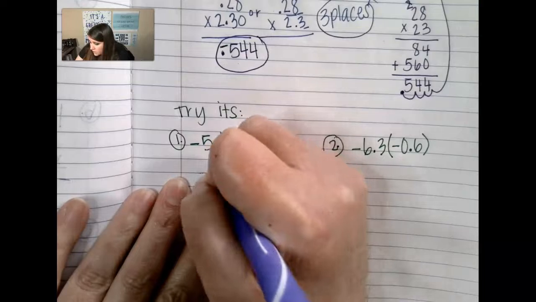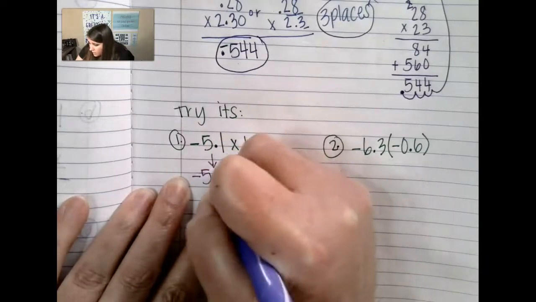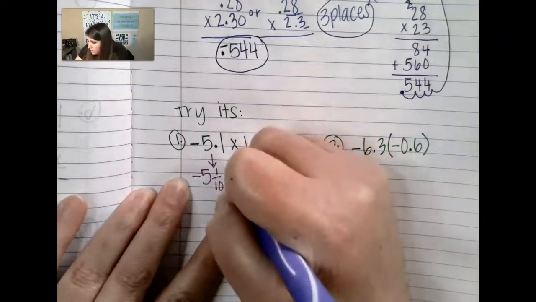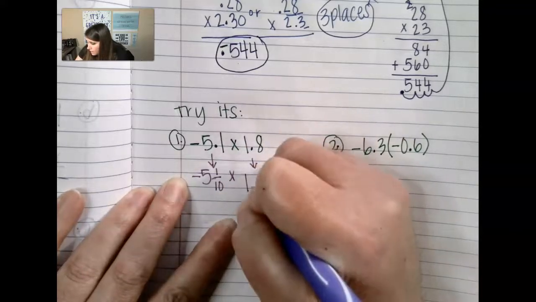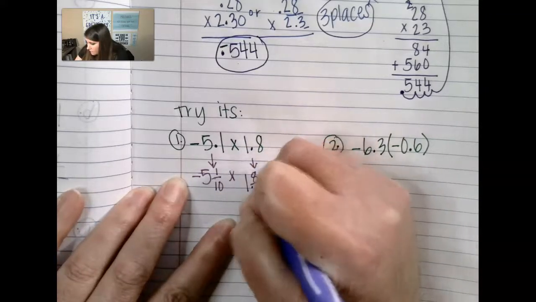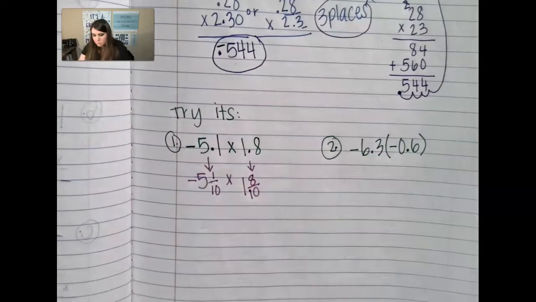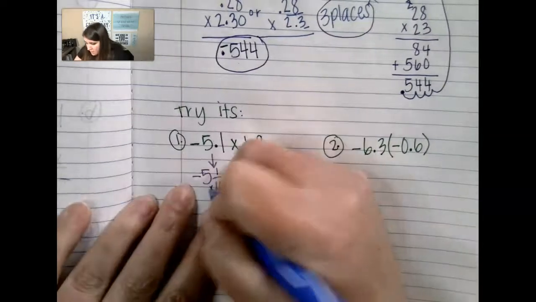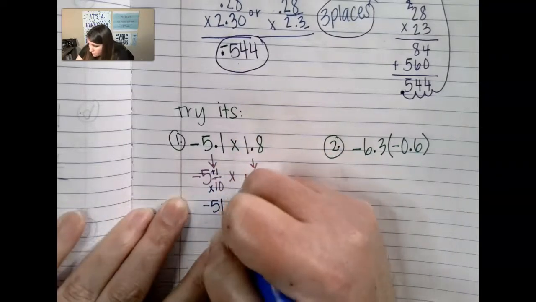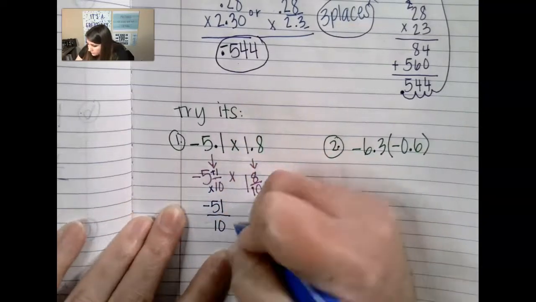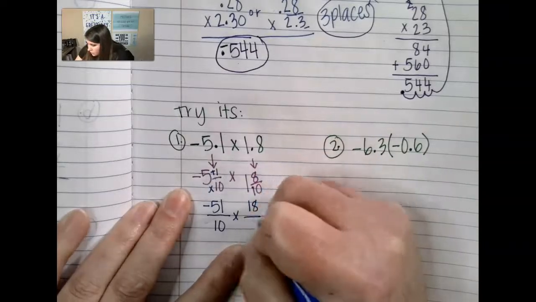So this fraction is the same as negative 5 1/10 times 1 8/10. Okay, so now we're going to move these so that they are improper. So 51, or negative 51 over 10 times 18 over 10.